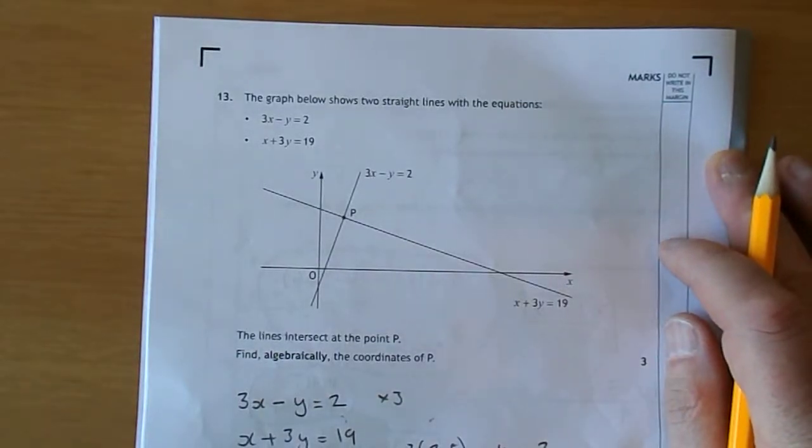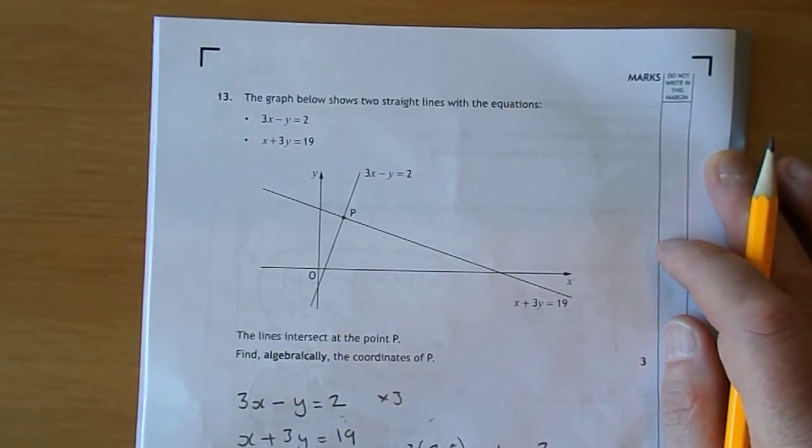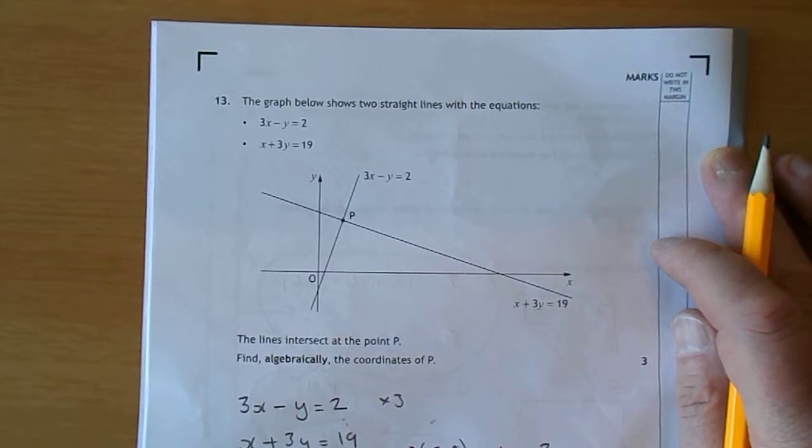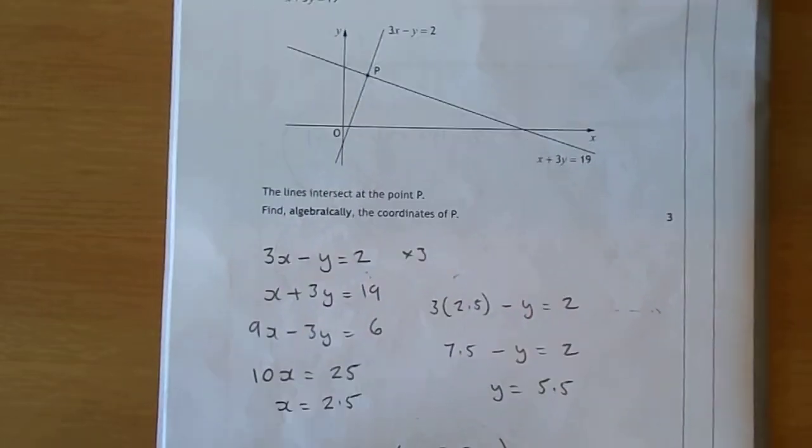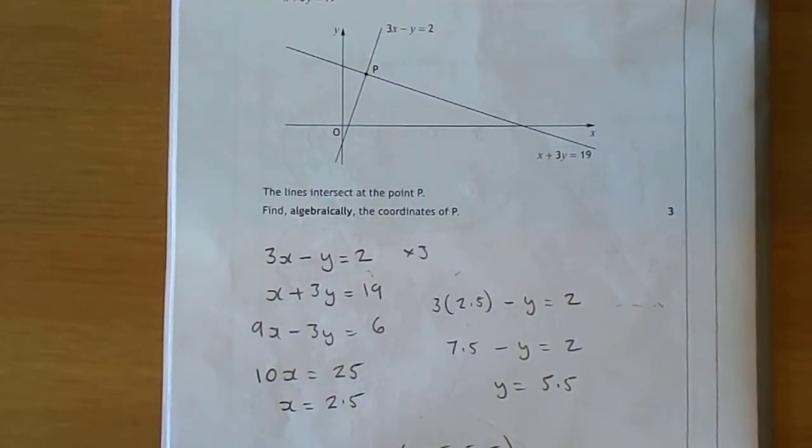Okay, continue with the 2017 National 5 Mathematics Paper 1. This is question 13. You are presented with two lines and their equations, and you're asked to find where they cross. That is, of course, simultaneous equations. So the first line is 3x take y is 2. The second line is x plus 3y equals 19.